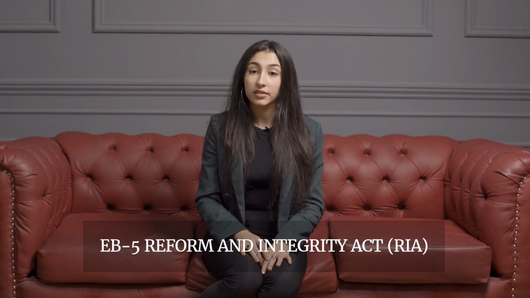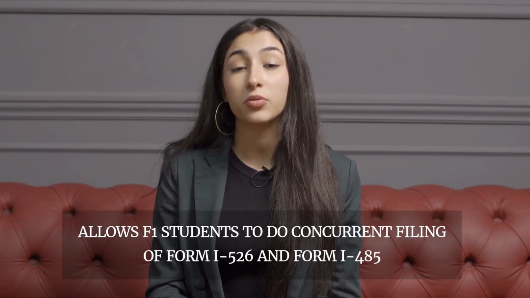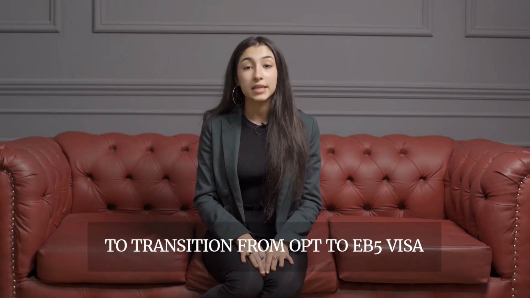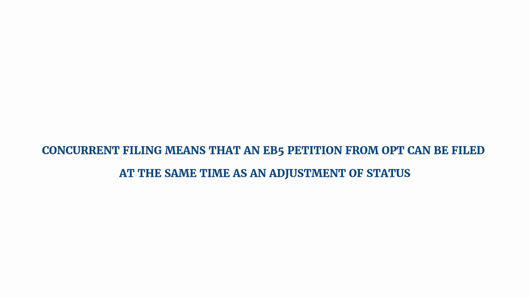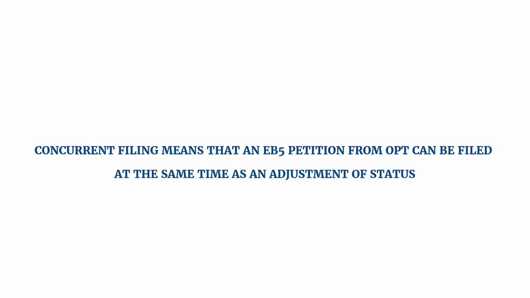Relationship between F-1 and EB-5. The 2022 EB-5 Reform and Integrity Act allows F-1 students to do concurrent filing of Form I-526 and Form I-485 to transition from OPT to EB-5 visa. Concurrent filing means that an EB-5 petition from OPT can be filed at the same time as an adjustment of status. F-1 visa holders do not have to wait for Form I-526 to be approved prior to filing Form I-485.